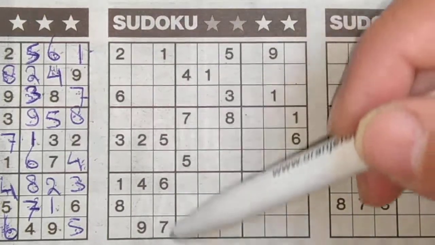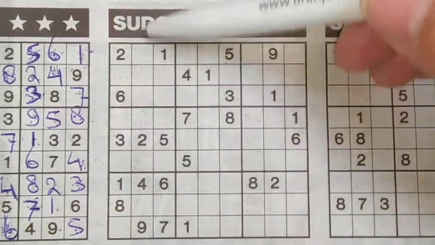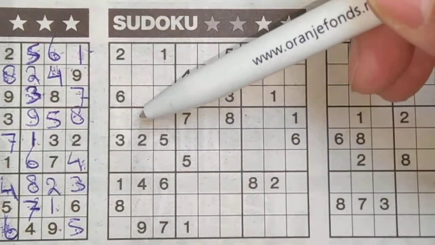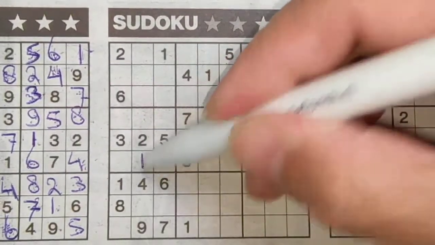We have a 1 in the third column, a 1 in the first column. So in the column between them, the only 2 places for the 1 should be here or there. But I see a 1 here, no 1 there, so the 1 should be here.